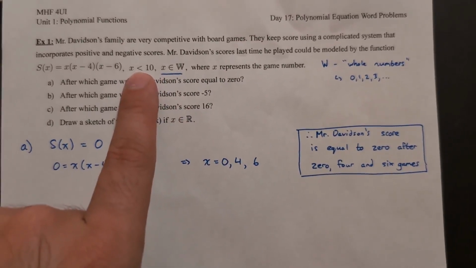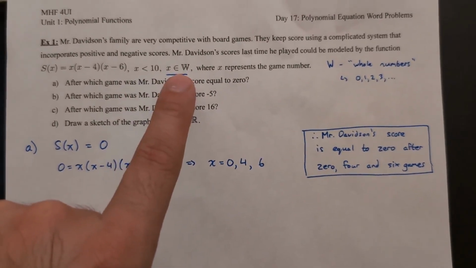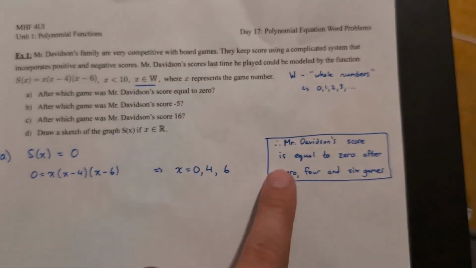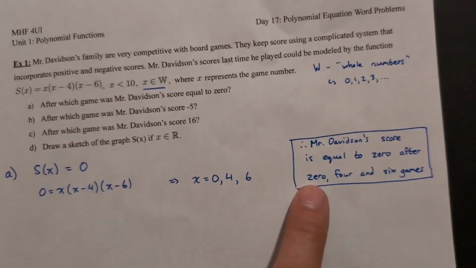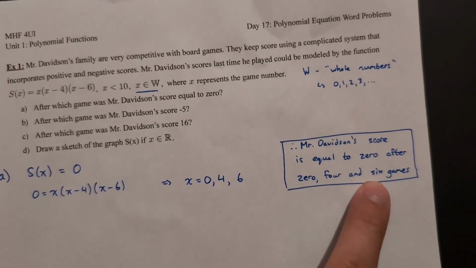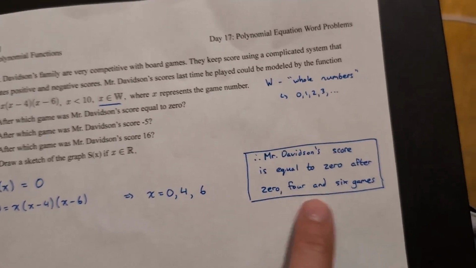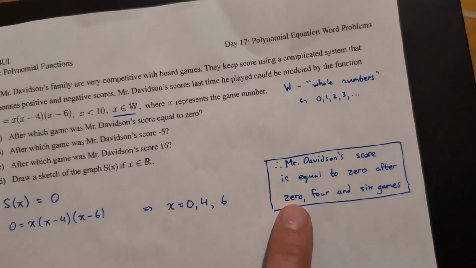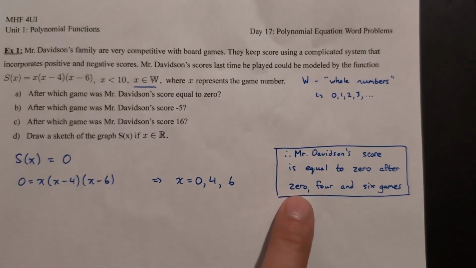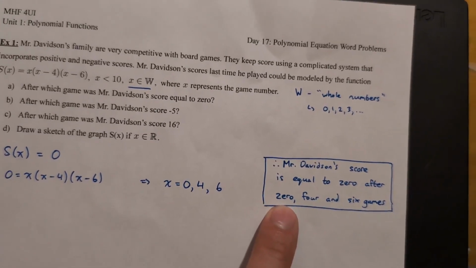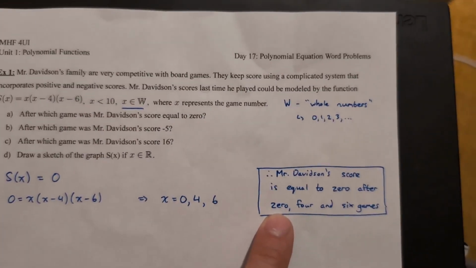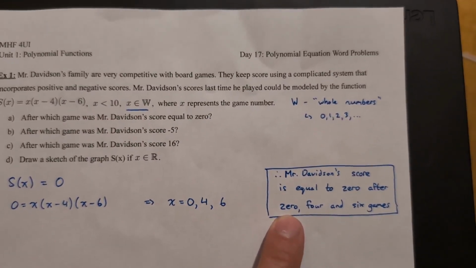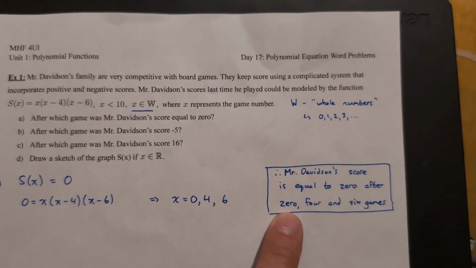Well, all those numbers are less than 10. All those numbers are whole numbers. So we can say, well, Mr. Davidson's score is equal to 0 after game 0, game 4, and game 6, or 0, 4, and 6 games. And this one kind of makes sense. If you haven't played any games, I guess with this scoring system, you're going to start with a score of 0. That kind of checks out for what we would imagine.